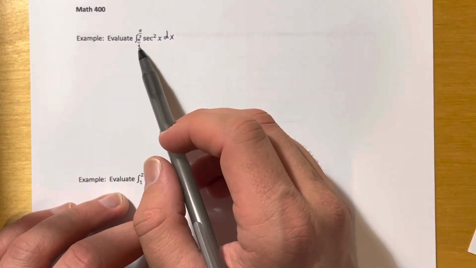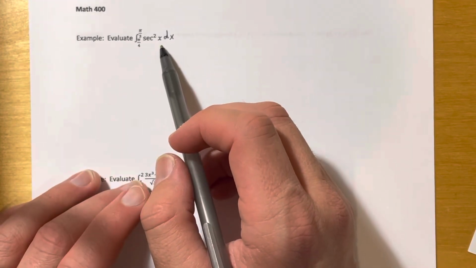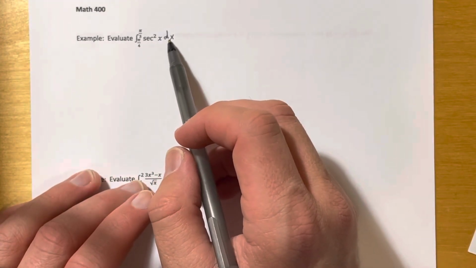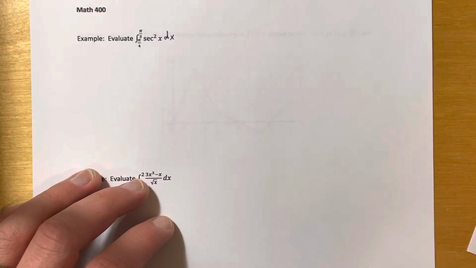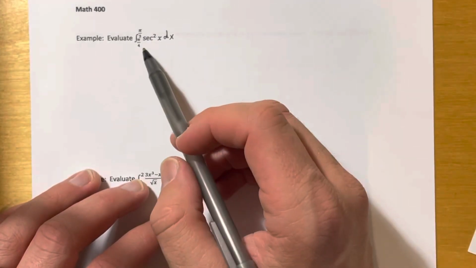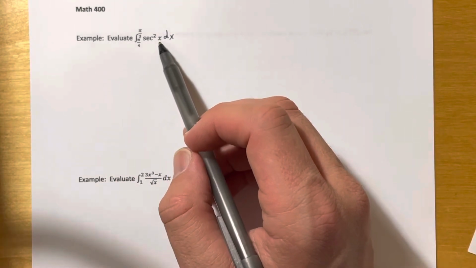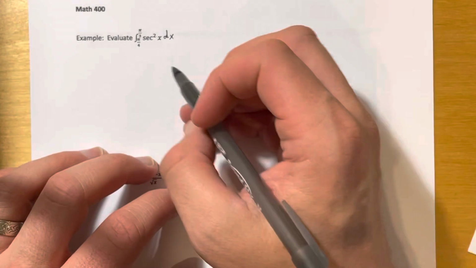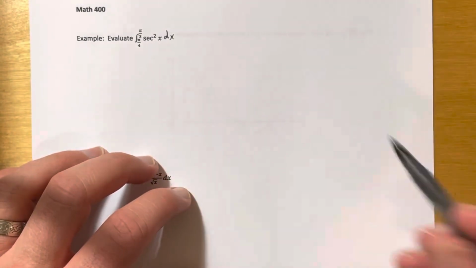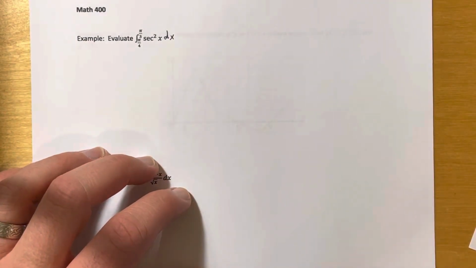Okay, now I'm going to evaluate one involving a trigonometric function. I forgot to type dx in here, so I wrote it. That's why it looks a little sloppier. This is the integral from pi over 4 to pi over 3 of secant squared of x dx. Okay, so this one, secant squared of x, can you think of an antiderivative for that?